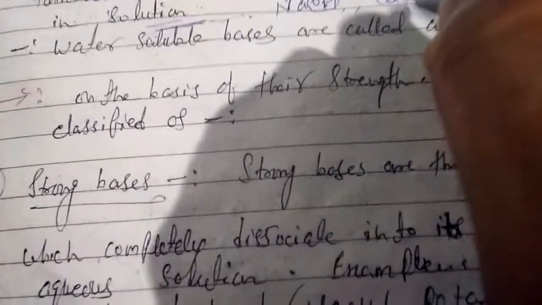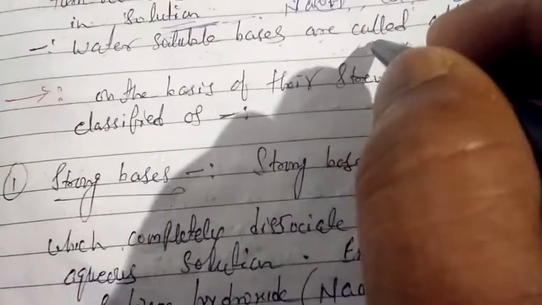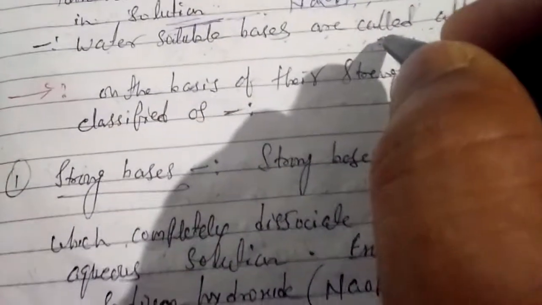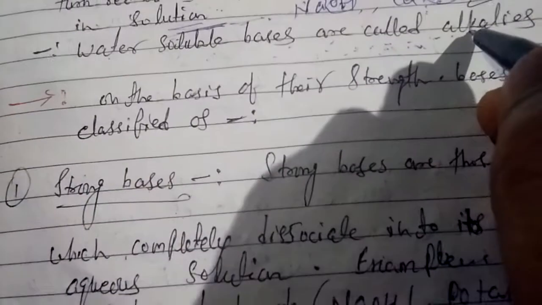And now we will discuss that water soluble bases are called alkali. Bases which are completely soluble in water are known as alkali.